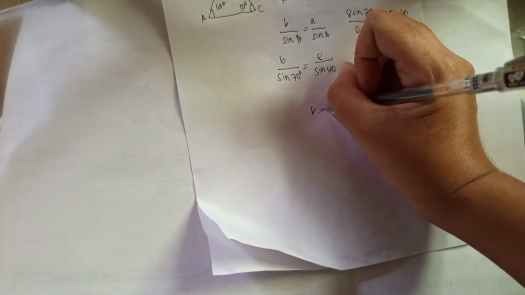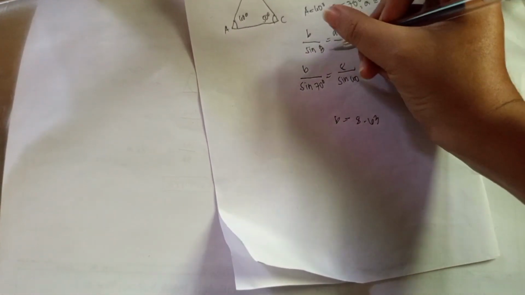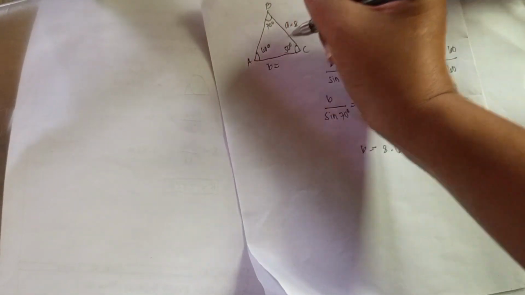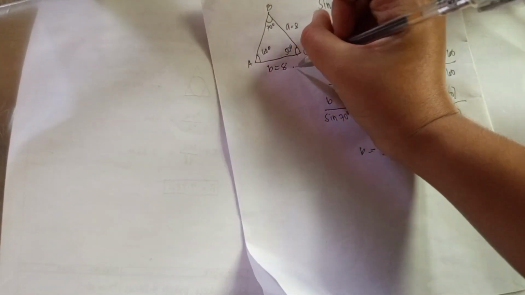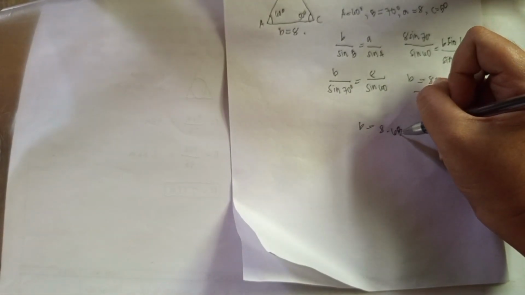B equals 8.63. Side B equals 8.68. Yeah, 68.